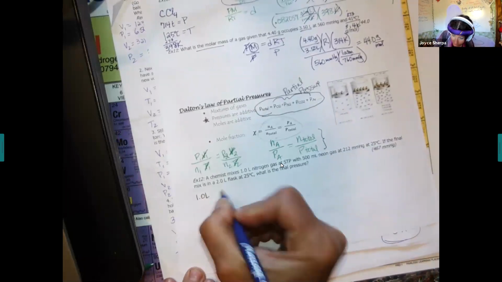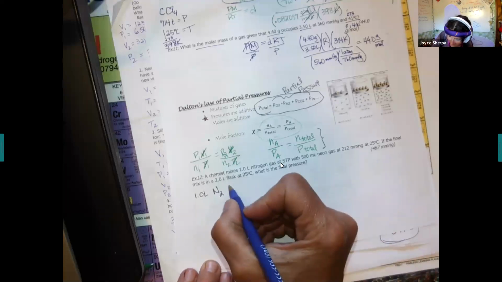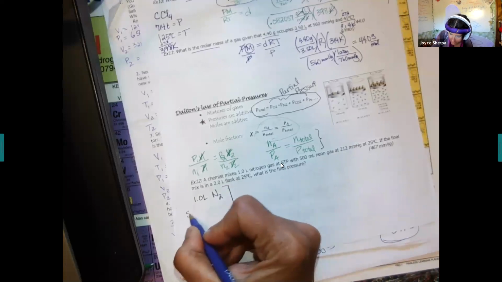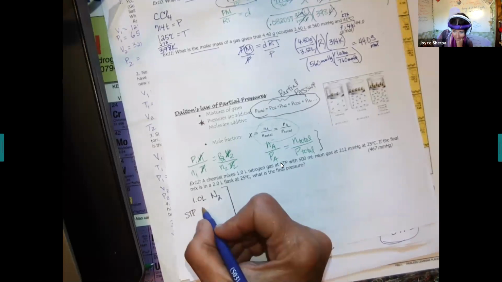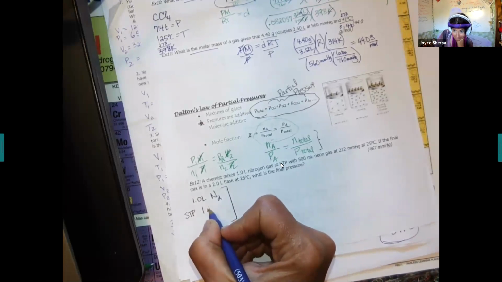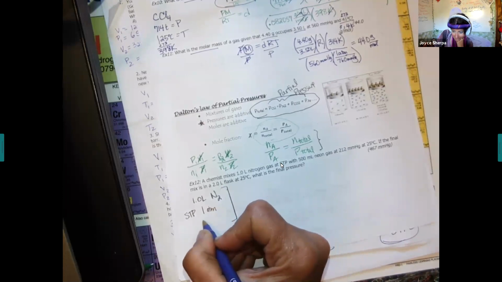So, all right, let's go through this. You have 1.0 liters of nitrogen. Several people came early and worked on their worksheet during office hours. Diatomics: nitrogen, oxygen, fluorine, chlorine, hydrogen. So a lot of the gases are diatomic. So nitrogen as a gas is N2. And this is at STP. So what is STP? Anybody? Temperature and pressure, so 1 atm and 273 K.